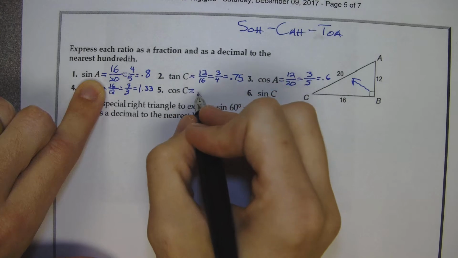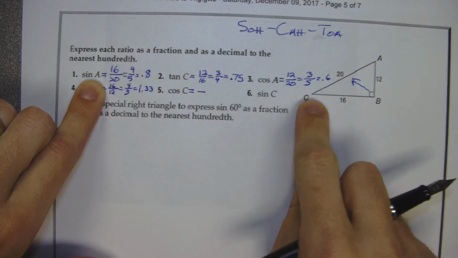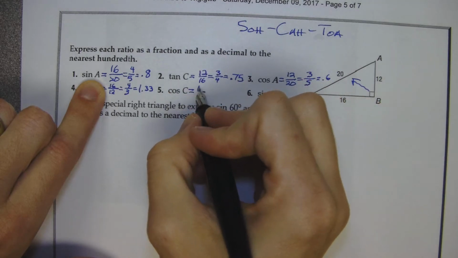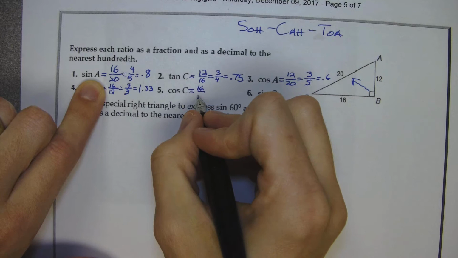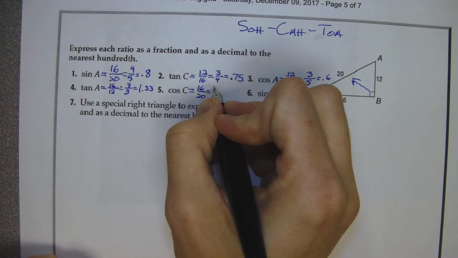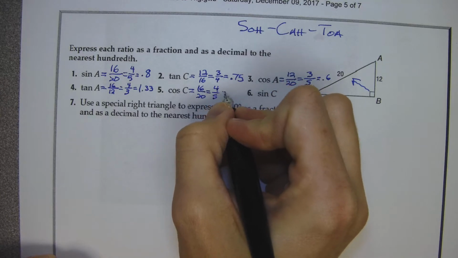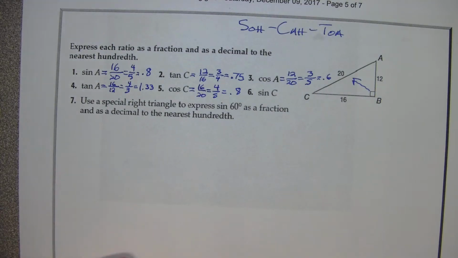Well, let's try it. So cosine is adjacent. So let's look. Here's angle C. Adjacent is 16. So it seems to match so far. Over hypotenuse, which is 20. Sure enough, it's exactly the same. So 4 over 5, or simply 8/10. All right. So let's get going here and see what we've got.